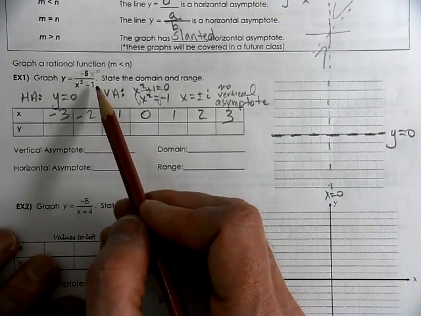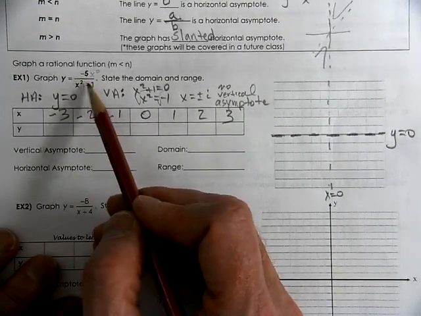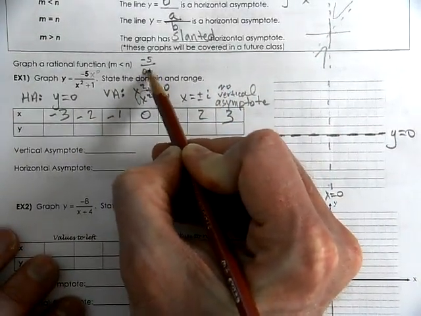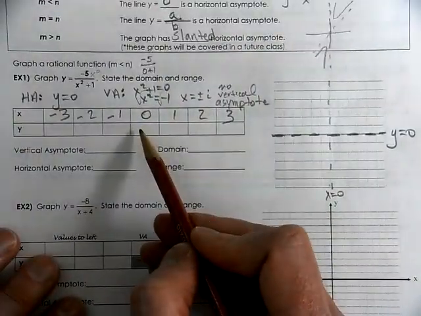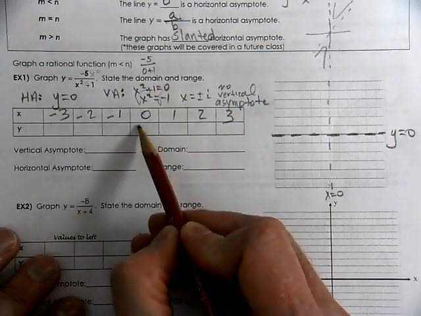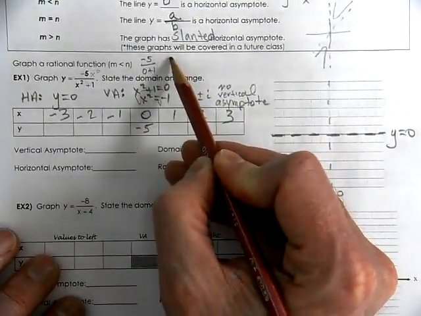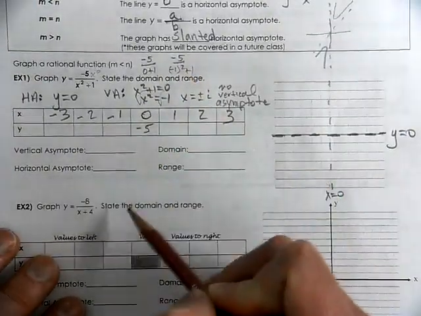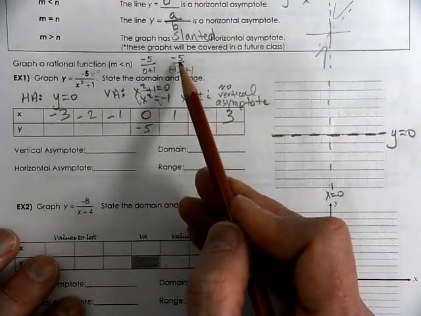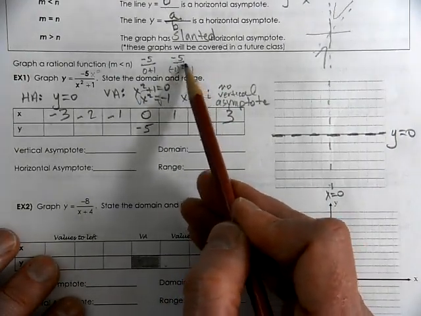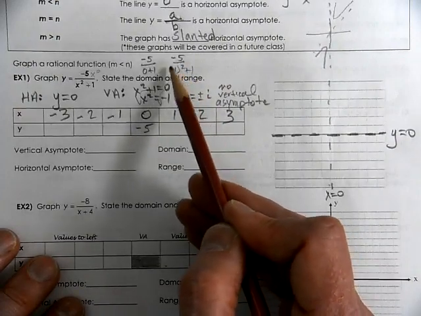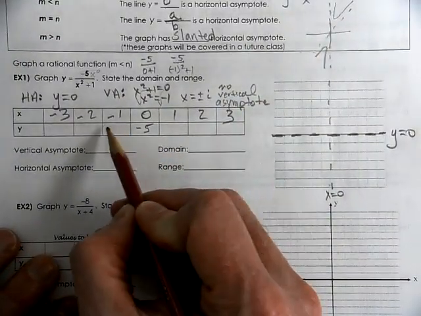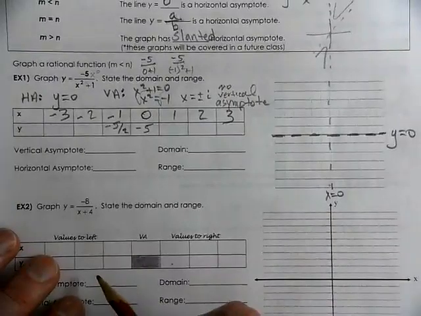Negative 5 divided by 0 squared plus 1. Negative 5 divided by 0 plus 1. What's that going to be? Just negative 5. Negative 5 divided by negative 1 squared plus 1. So what's going to happen to the denominator here? That's 1, and this is 1, so that makes 2. So we're going to have negative 5 over 2.